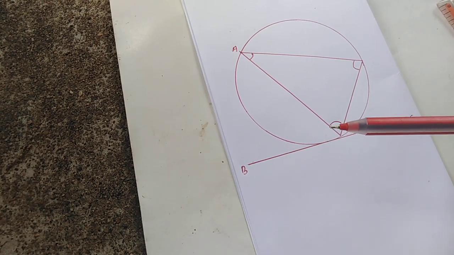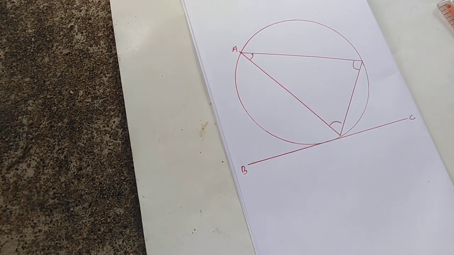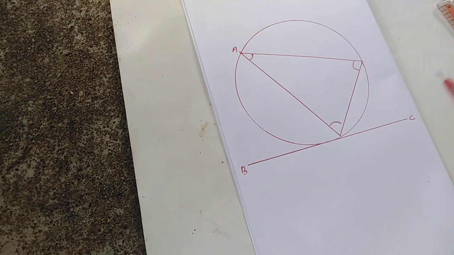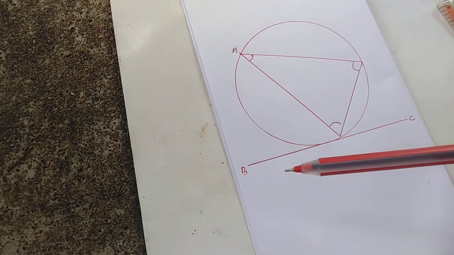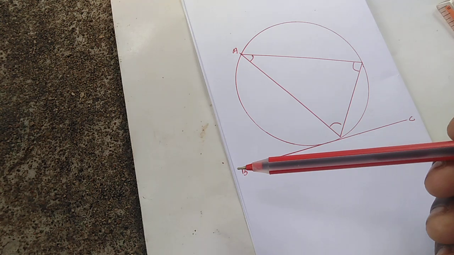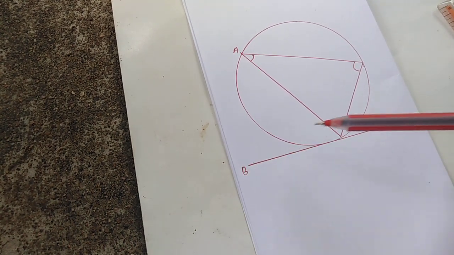There are also some other things that you need to consider, like the chords, the diameter, the radius, and some other things. Let me start with the tangent. The tangent is just a straight line touching the circle.